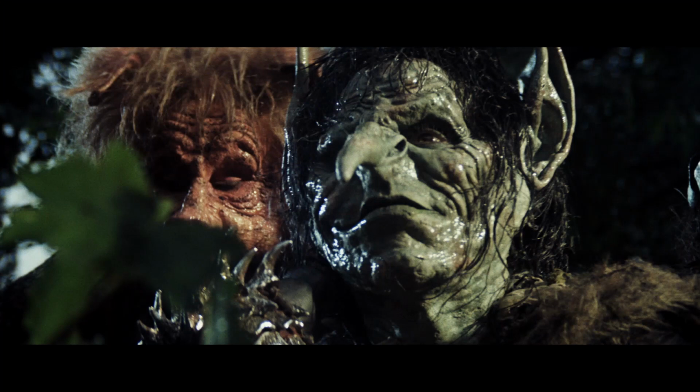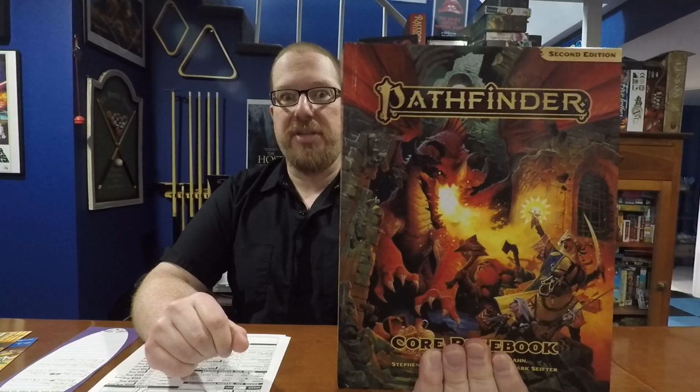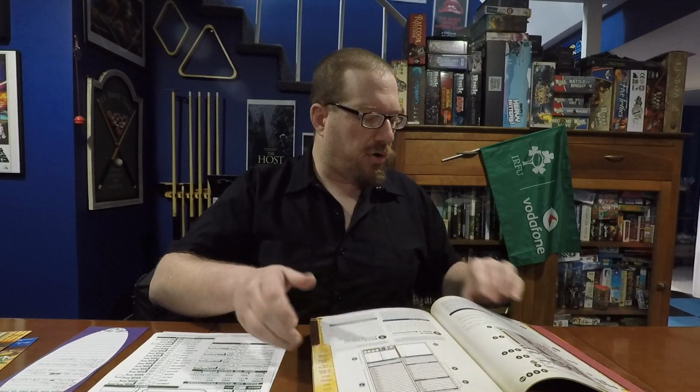I'm the Board Game Captain, and today on this episode of Making Heroes, I'm going to show you how to make Blix from the movie Legend in Pathfinder 2nd Edition. So the first step in making your character in Pathfinder 2nd Edition is always to start with an idea, a character concept. If you've seen the movie Legend, you are familiar with Blix.